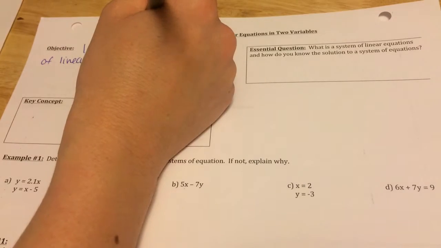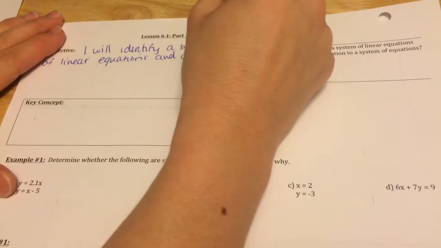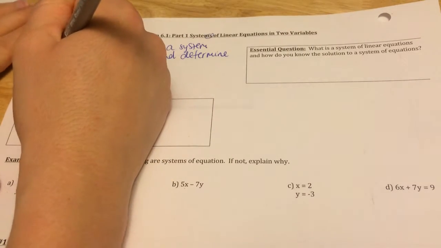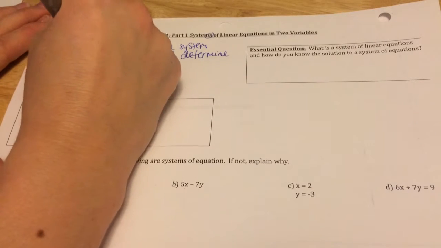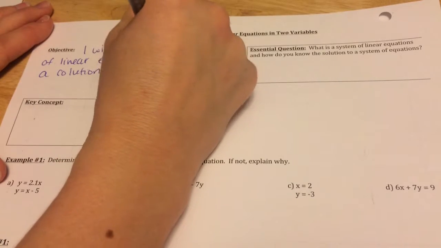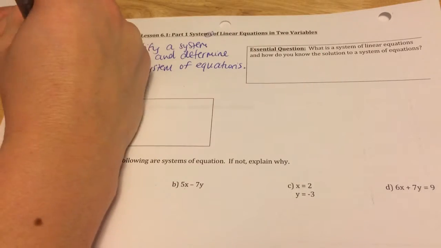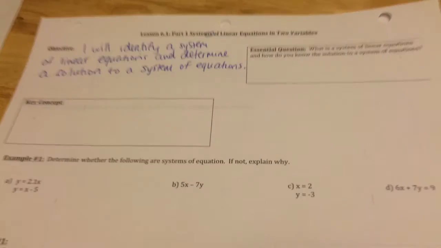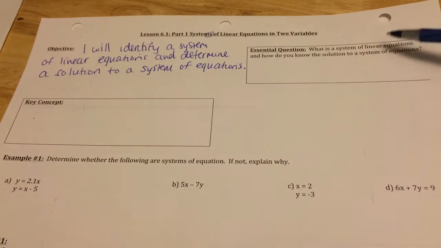And we're going to be able to determine a solution to a system of equations. Okay, and as always, our essential question goes along with our objective. What is a system of linear equations, and how do you know the solution to a system of equations?